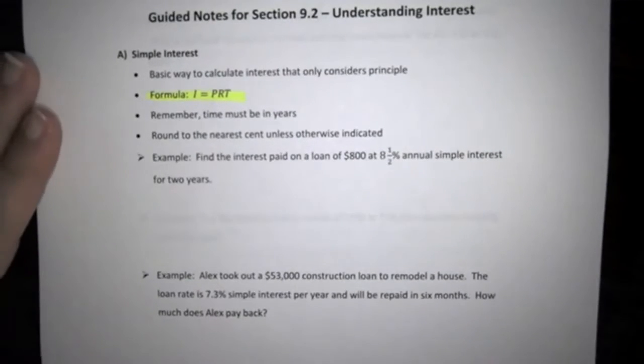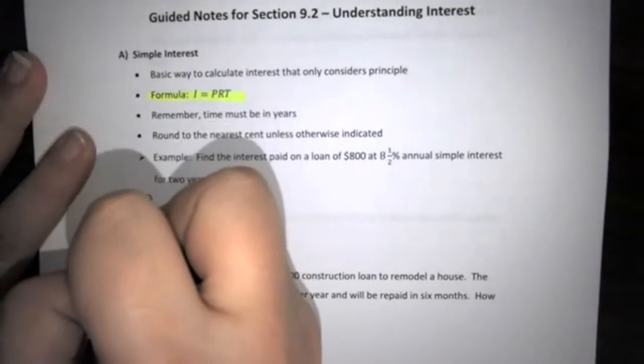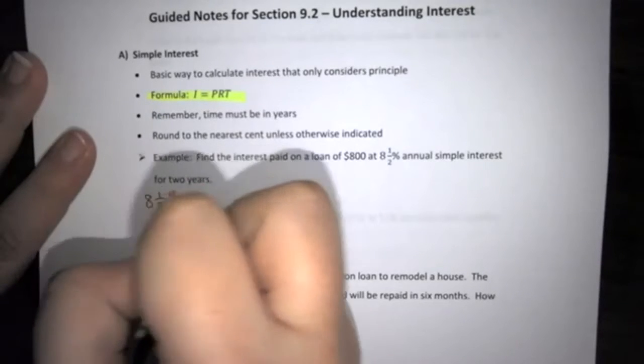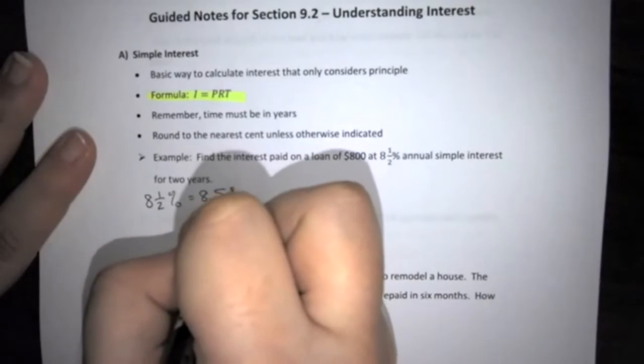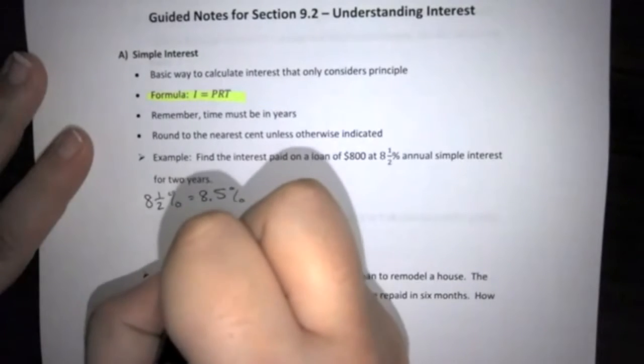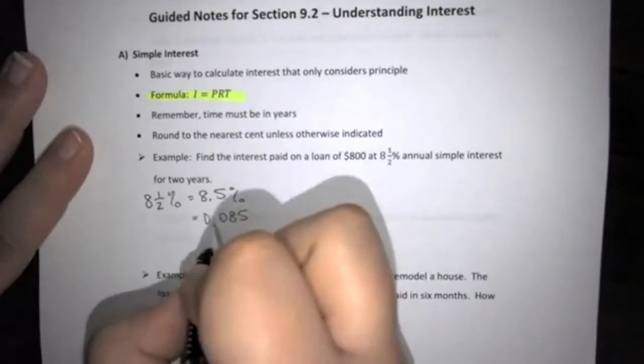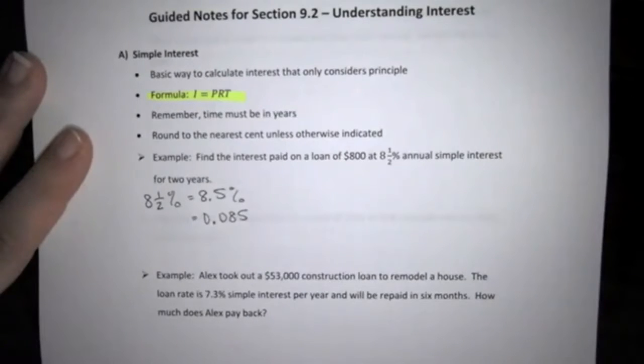It says find the interest paid on a loan of $800 at 8.5% annual simple interest for 2 years. So the first thing that we need to remember is that 8.5% is the same as 8.5%, and we need to convert that into a decimal, so divide by 100, and you're going to get 0.085 as your decimal. Even if you're given fractions, convert over to your decimal form, and then you can use it in the problem.